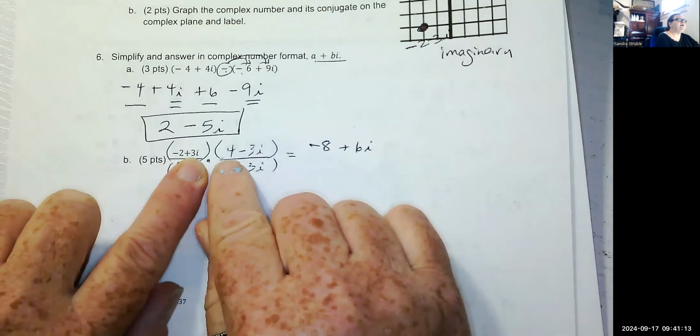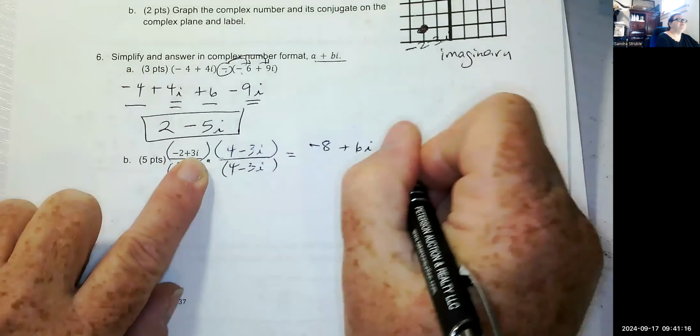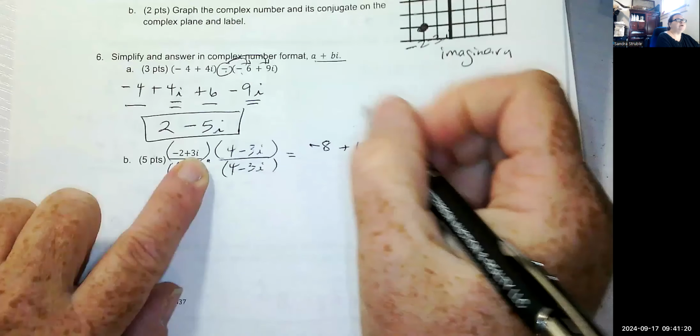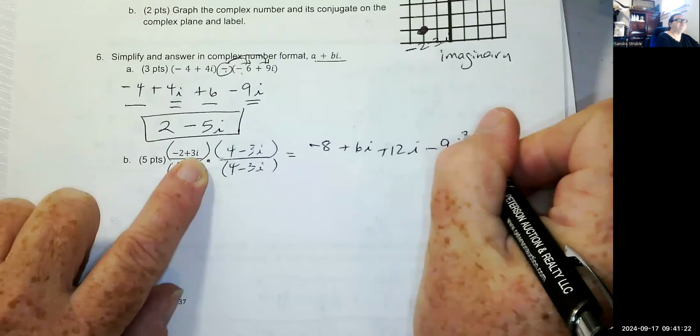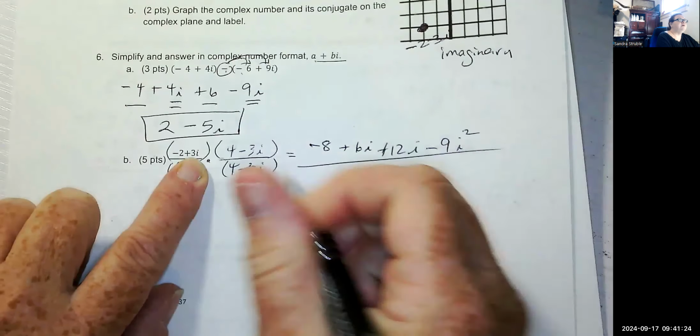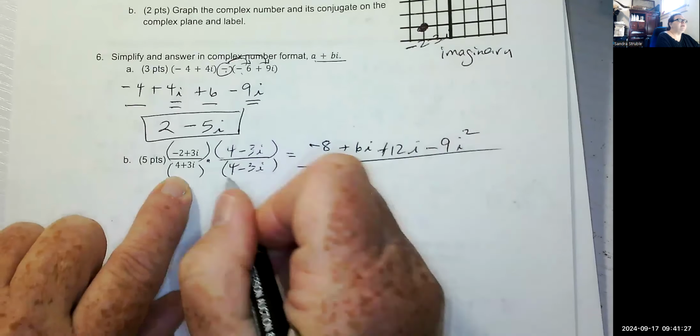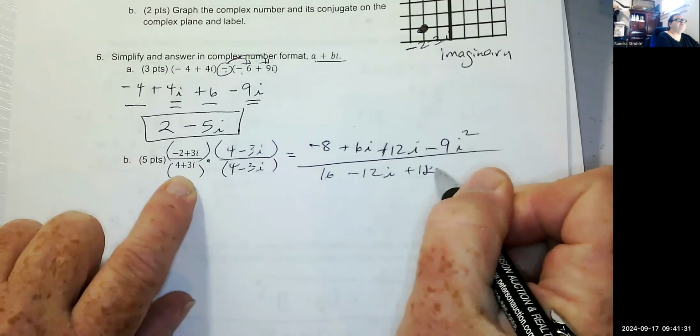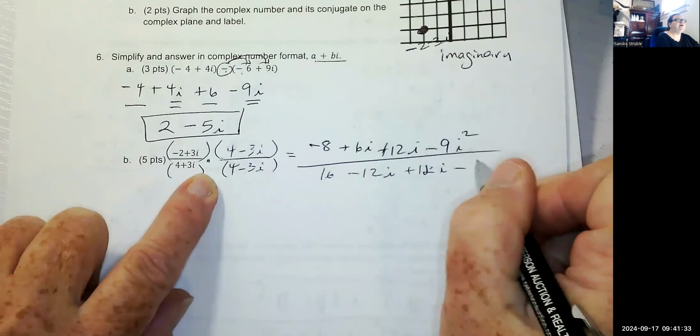Inner is 3i times 4, which is 12i. And last is 3i times -3i, which is -9i squared. 4 times 4 is 16. Outer is -12i. Inner is +12i. And last is -9i squared.